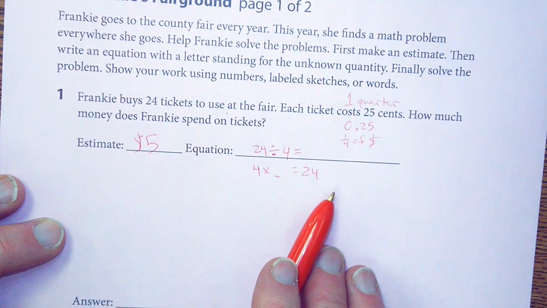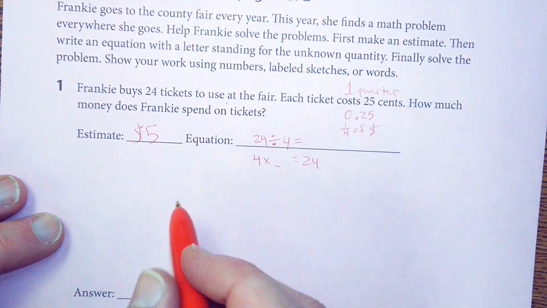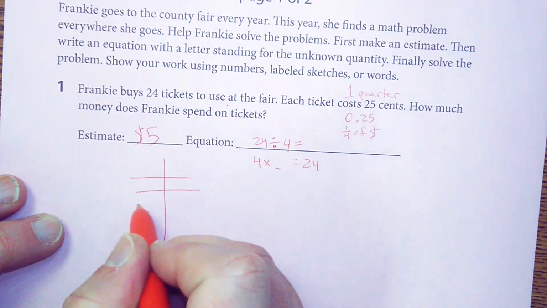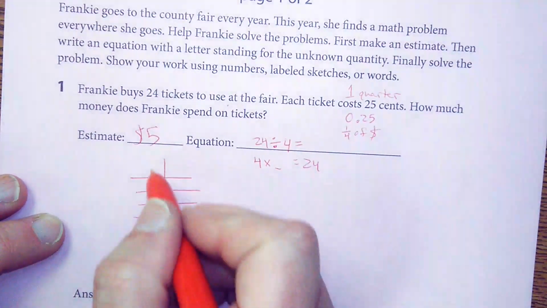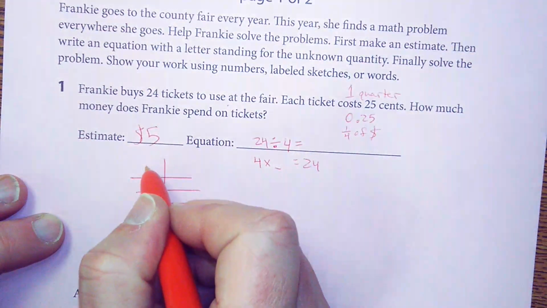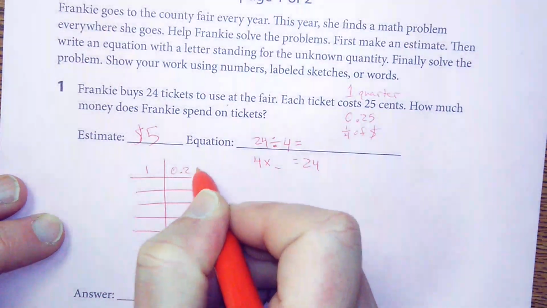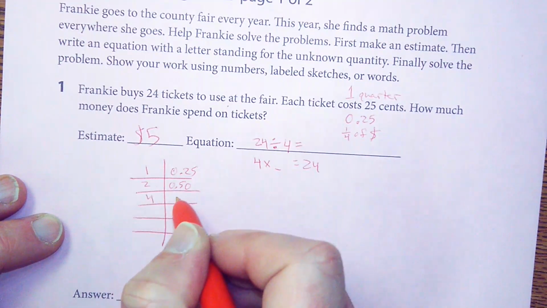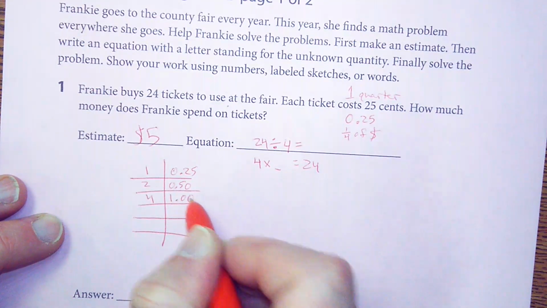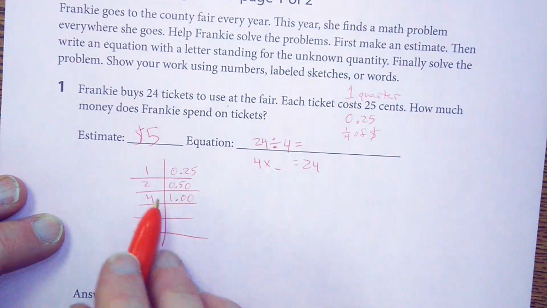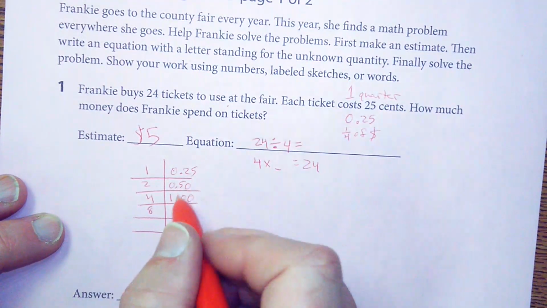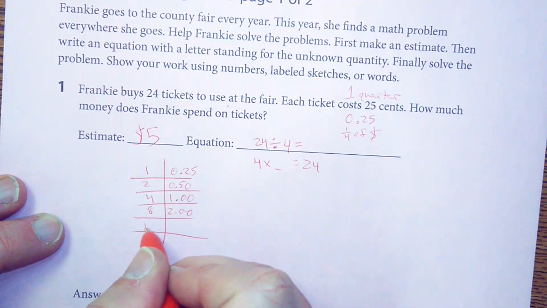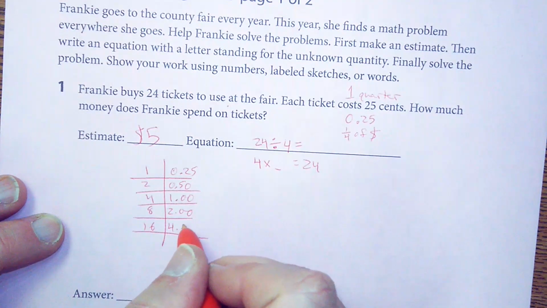No problem. But if we wanted to use one of our strategies from this unit, we could set up a ratio table, right? I could do something like this. And my goal is to get, so let's see, 1 ticket is 25 cents. 2 tickets is 50 cents. Let's skip to 4 because we know there's 4 quarters in a dollar. So there's $1 there. Well, let's just keep doubling. There's 8. So that's going to be $2. Let's double that. 16 tickets would be $4.